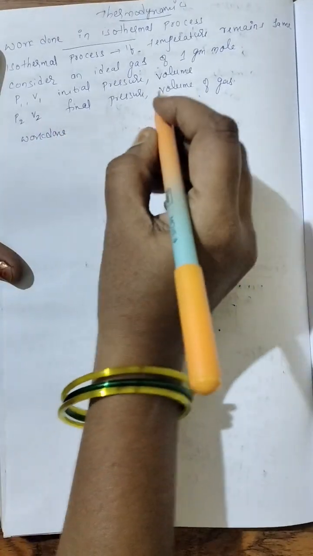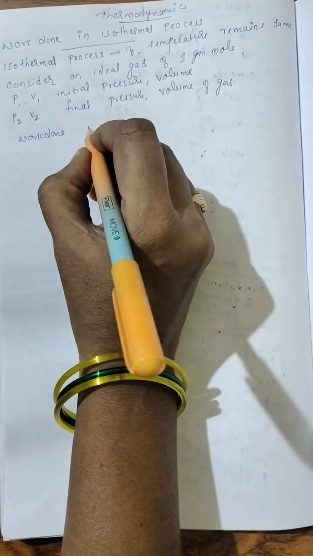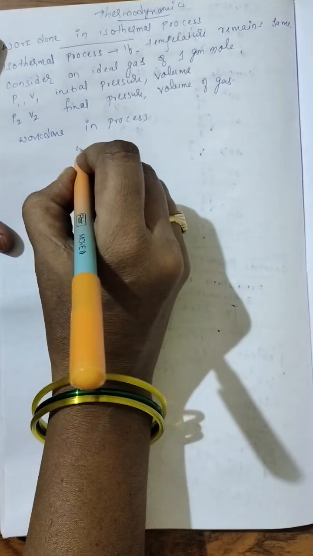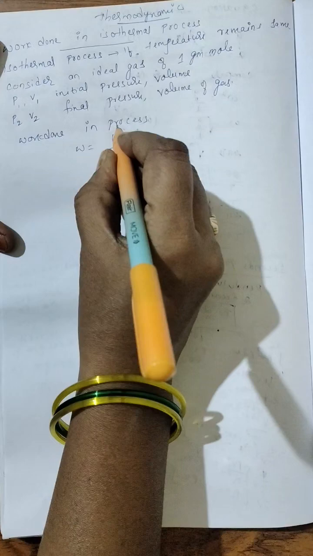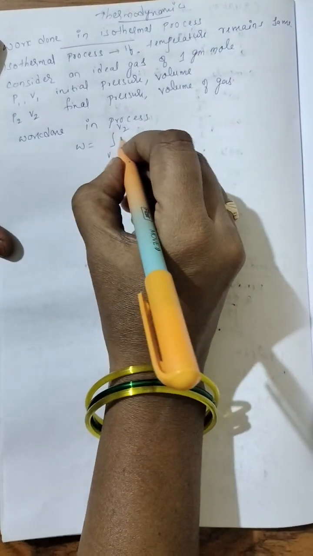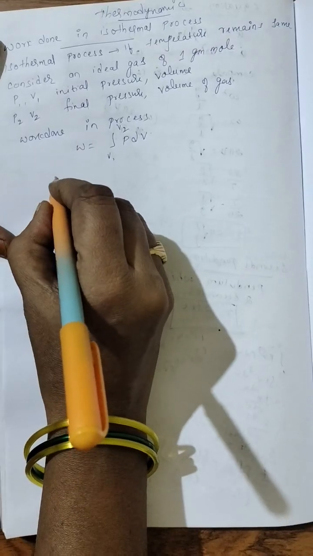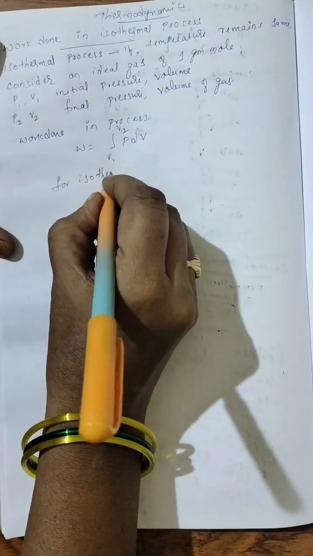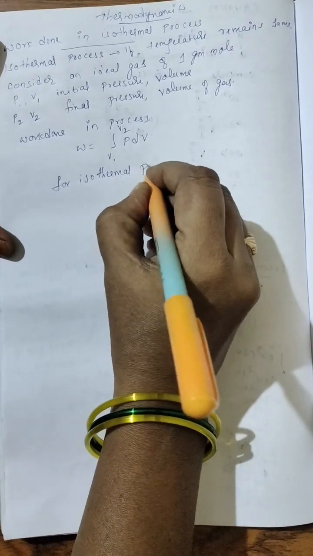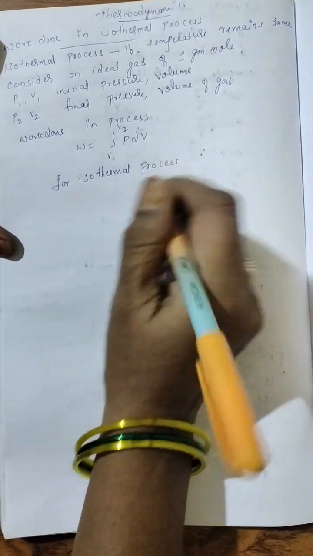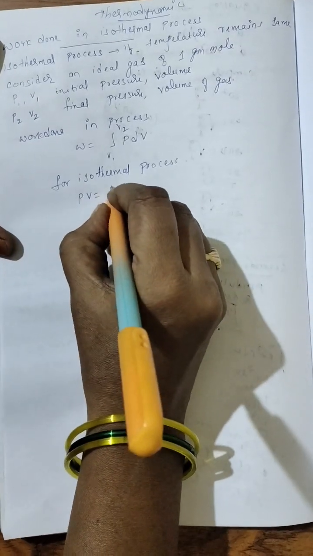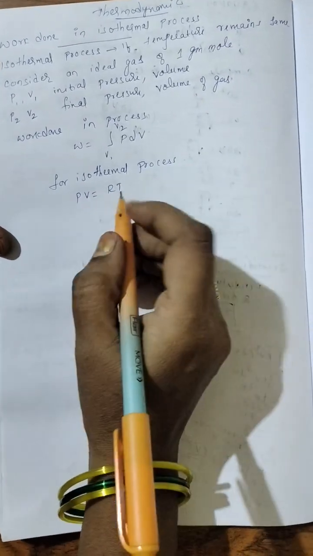Now, work done in process, the formula is, limits are V1 to V2, integral P dV. Now for isothermal process, PV is equal to RT.